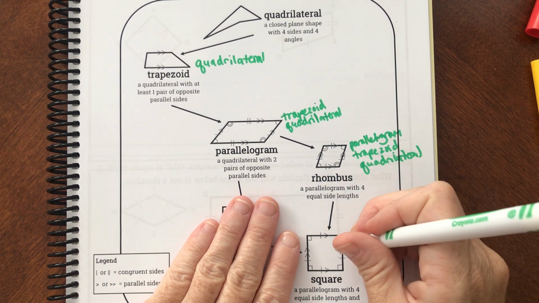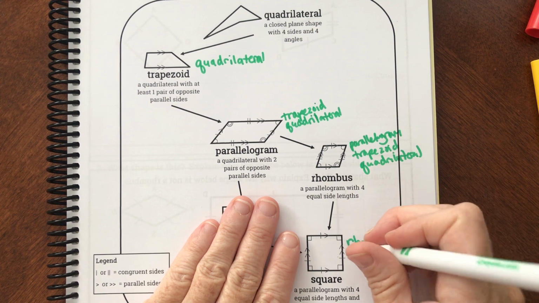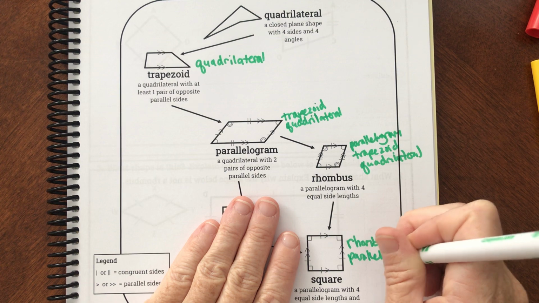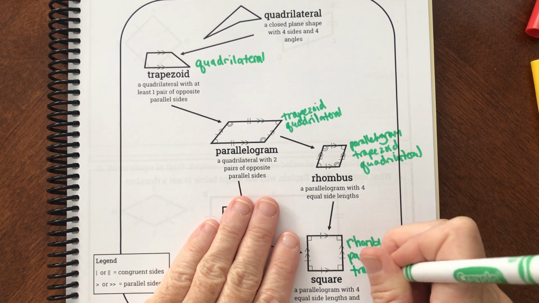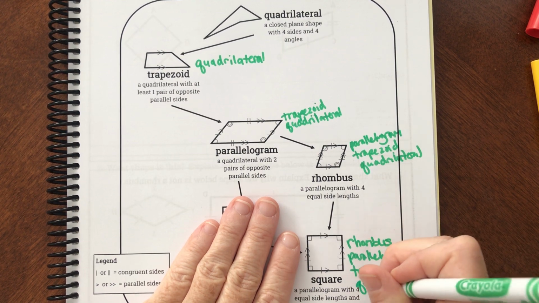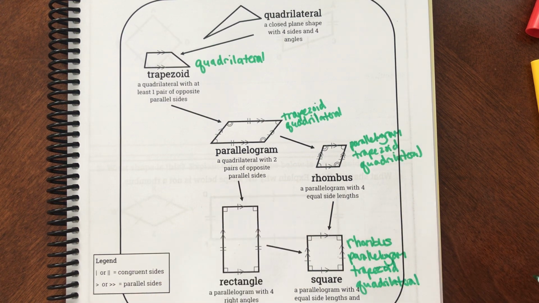So a square could also be called a rhombus, a parallelogram, a trapezoid, and a quadrilateral.